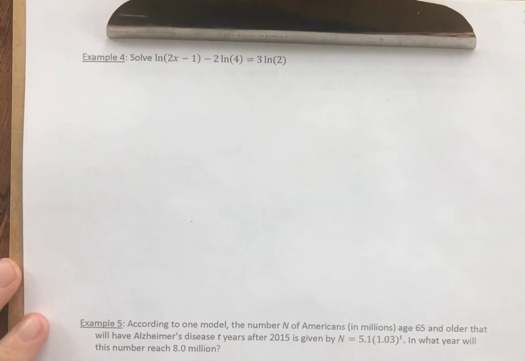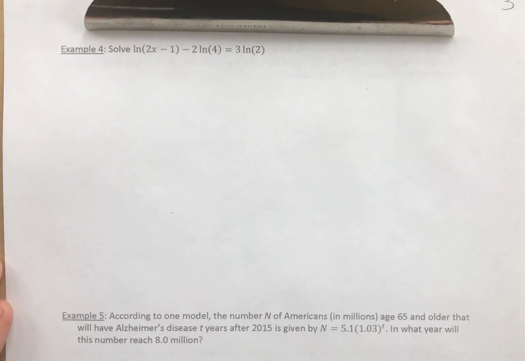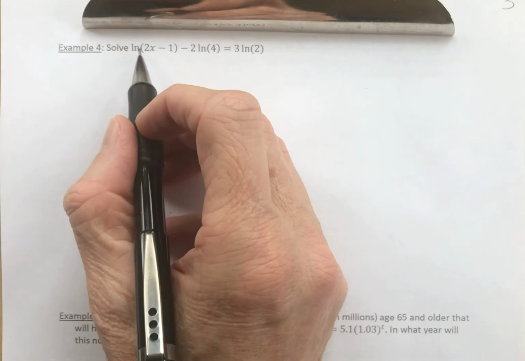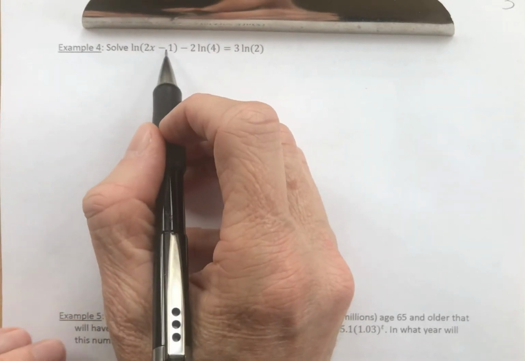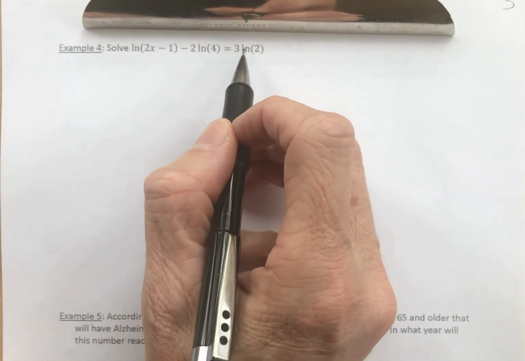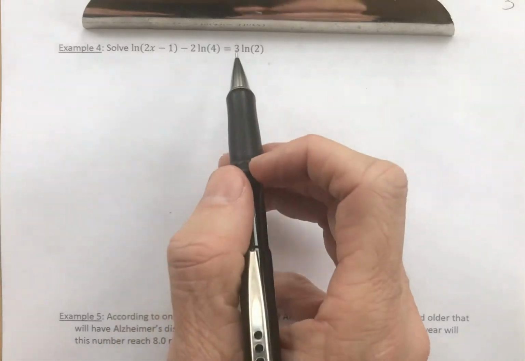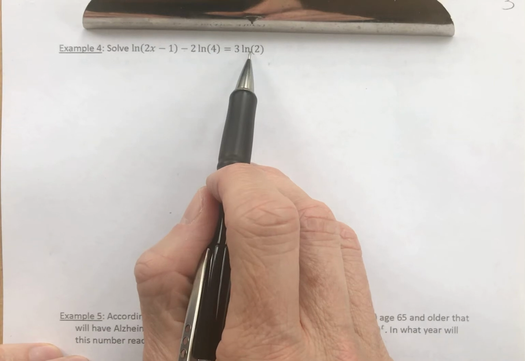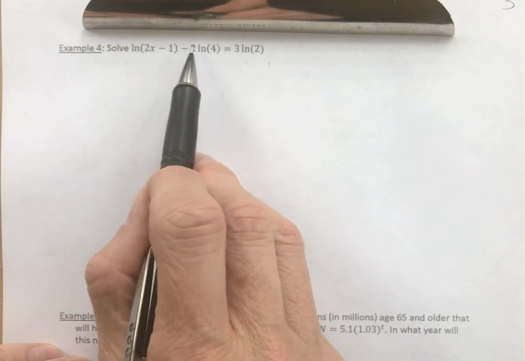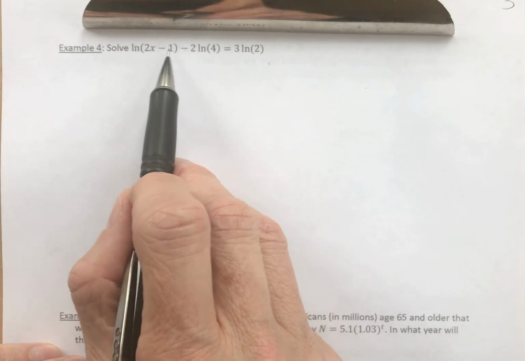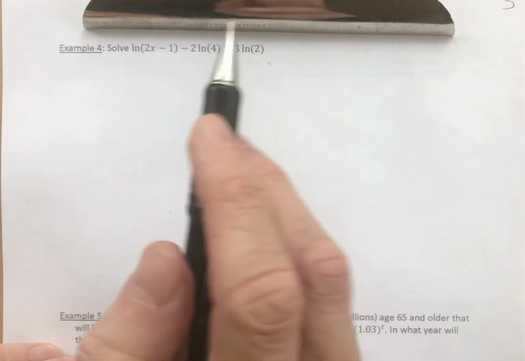Okay, how about a natural log problem with more than one log? So, solve the natural log of 2x minus 1 minus 2 times the natural log of 4 equals 3 times the natural log of 2. Well, it sure would help if I could get one natural log on both sides, because then I could use the equality property of logs. And I have a difference of 2 logs here, but I've got a 2 in front, so I've got to move that 2. I don't have a difference of 2 logs. I need to move the 2 first.